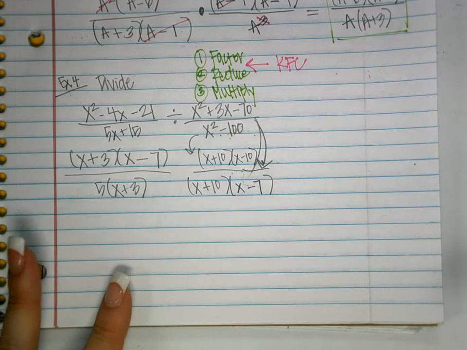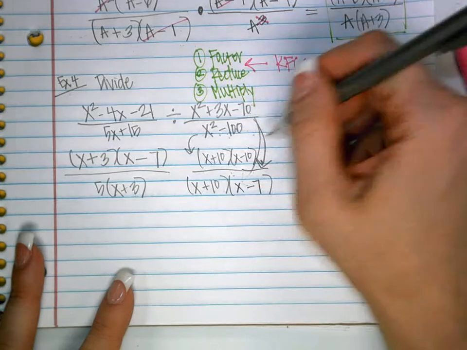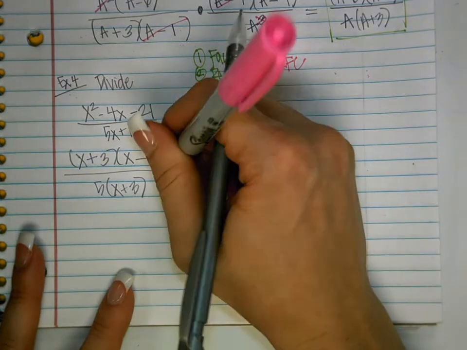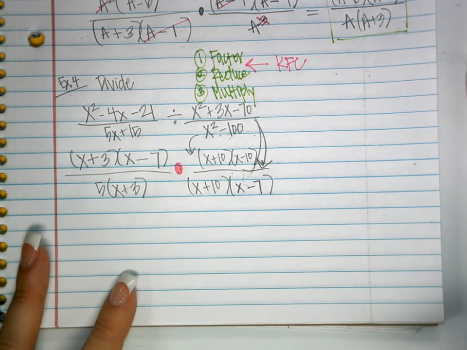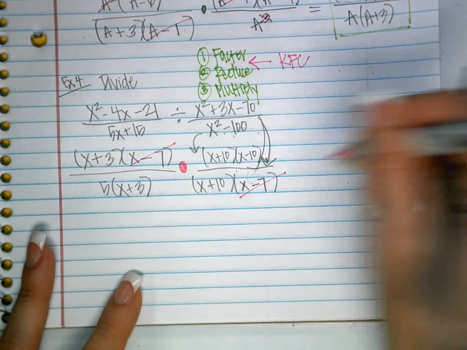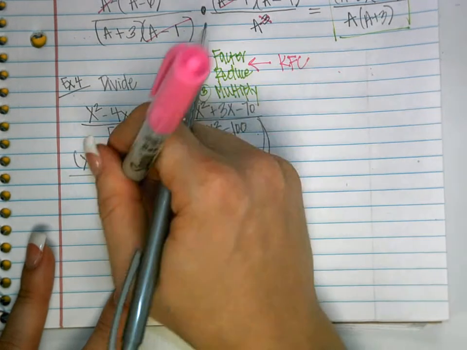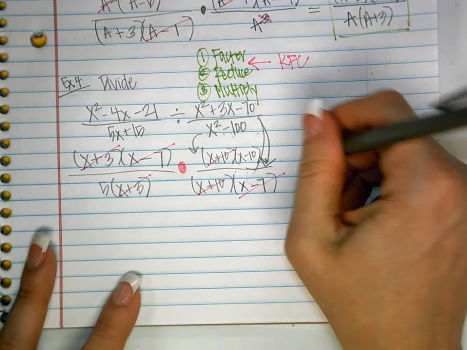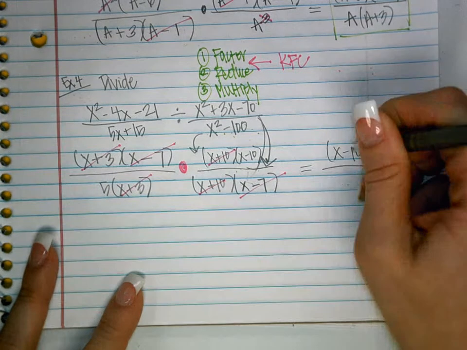Now we can reduce things. We kept the first one, flipped the second one, and changed to multiply. Now, what's going to reduce away here? The x minus 7 reduces. Anything else? X plus 3. The x plus 10 and the x plus 3's. So multiply what's left together. That'll be an x minus 10 over 5.